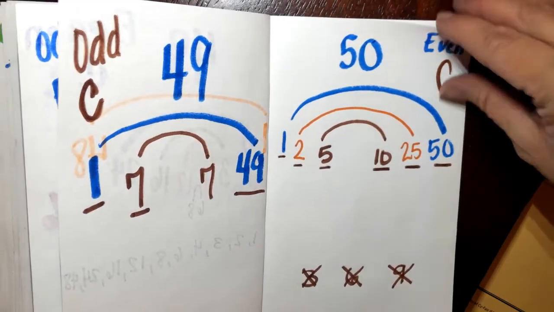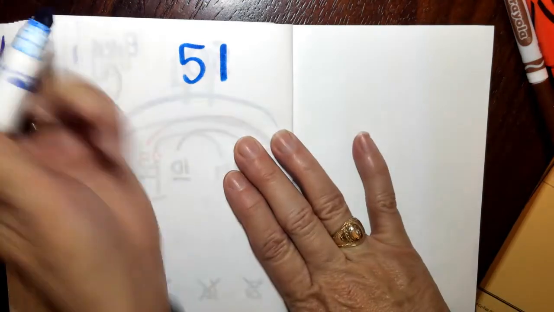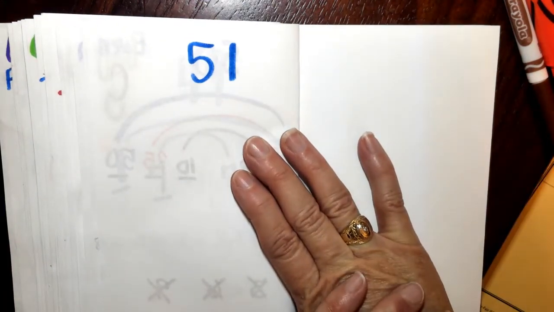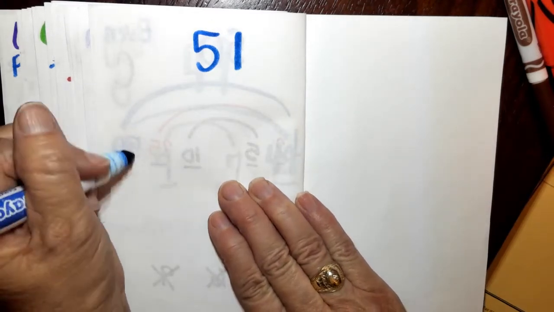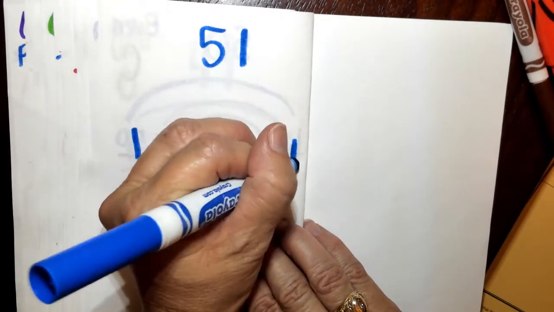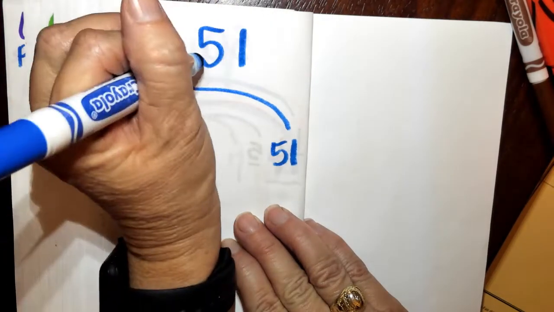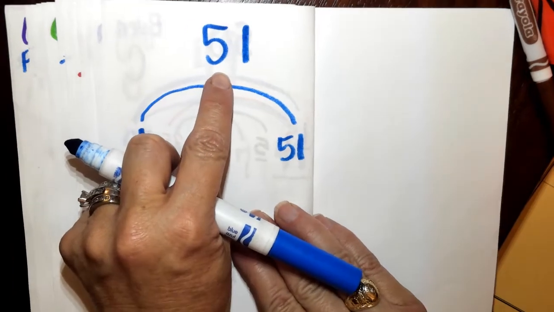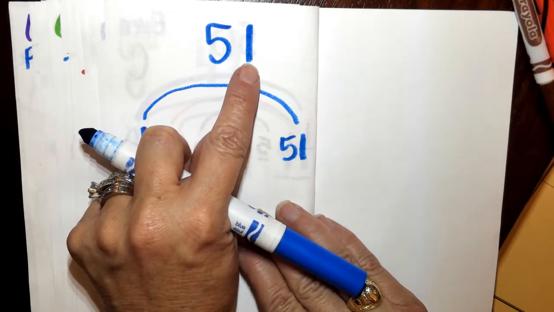I'm going to put 1 more in my book. I'm going to put the number 51. Many people think that 51 is a prime number, and it actually is not. It is a composite number because it has a sneaky factor. Of course we know 51 times 1 is going to give us 51. But it's a multiple of 3 because 5 plus 1 is 6, and 6 is a multiple of 3.